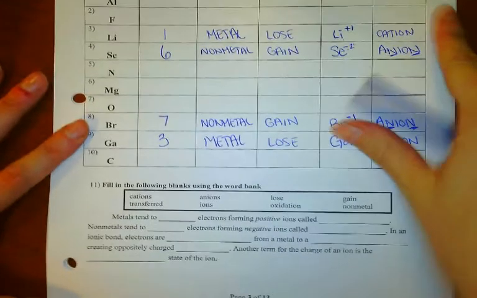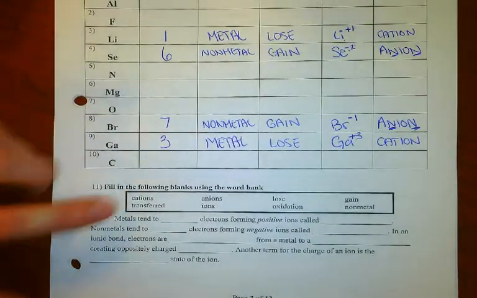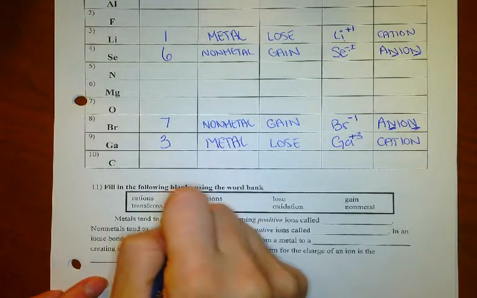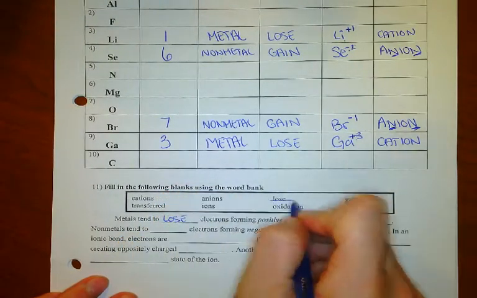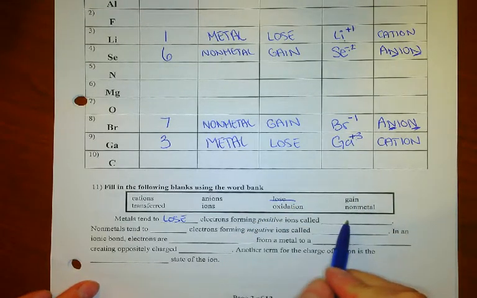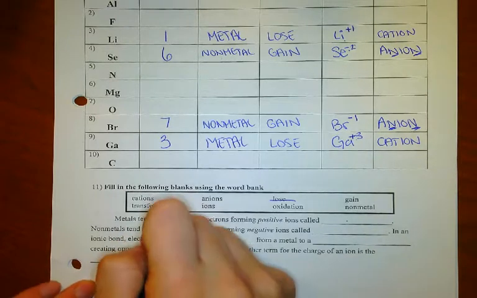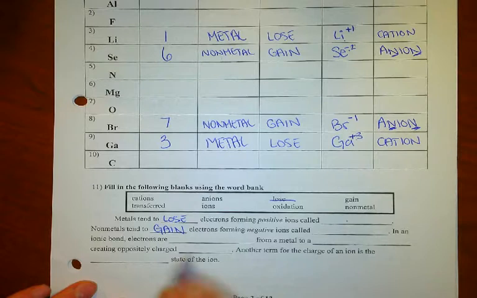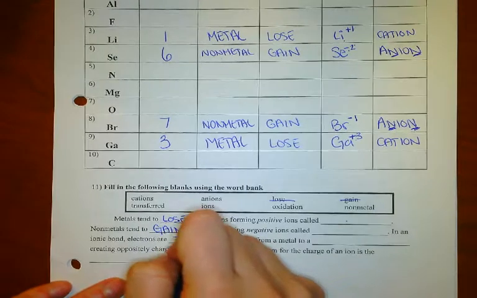Looking down at our word bank here for the fill in the blanks. Metals are messy, they tend to lose electrons, forming positive ions called cations. Nonmetals tend to gain electrons, forming negative ions called anions. In an ionic bond, electrons are transferred.